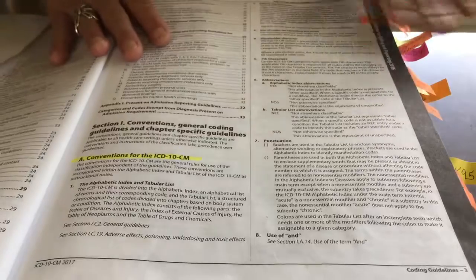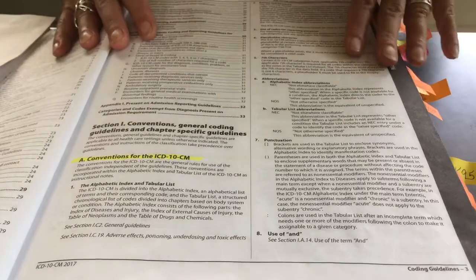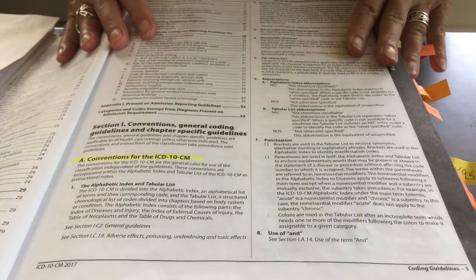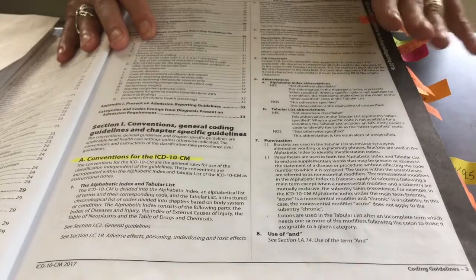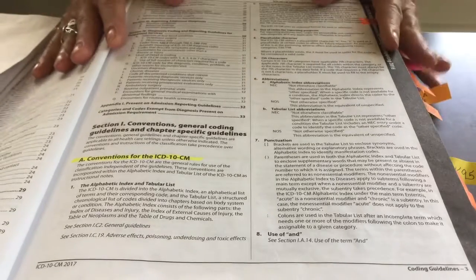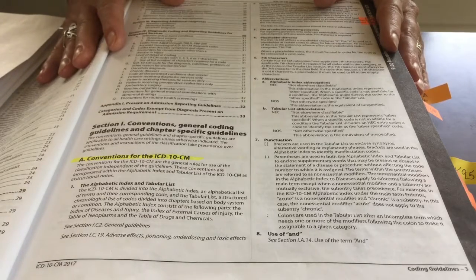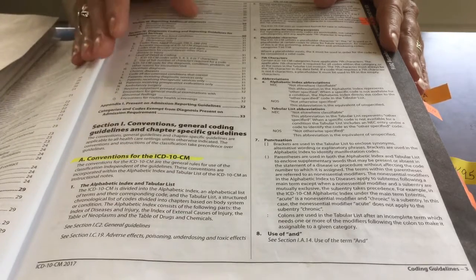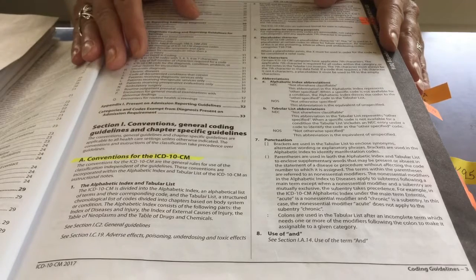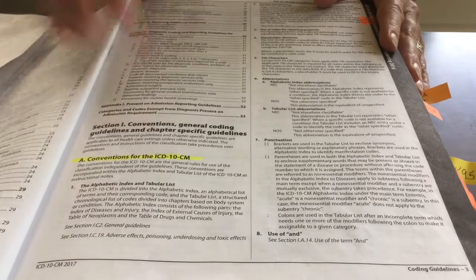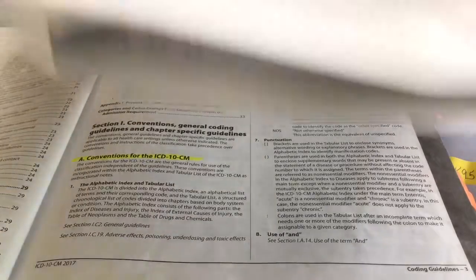Hi, I am Sue Mons, and I am going to just briefly speak about the structure of the ICD-10-CM code. If you note in the very beginning of your ICD-10-CM coding book, there is a brief explanation explaining the 7 characters of the ICD-10-CM code used in the alphabetical index and then verified in the tabular list.